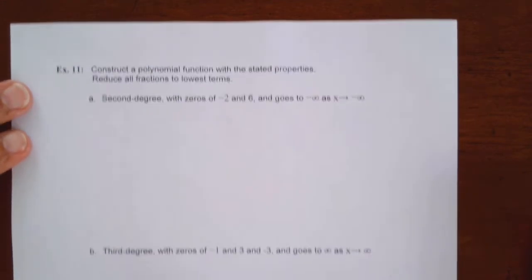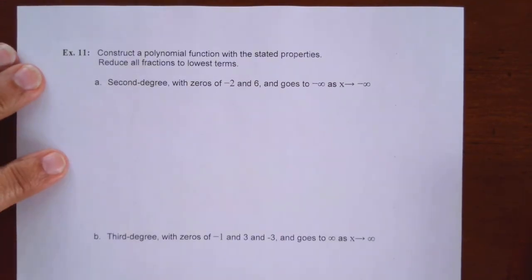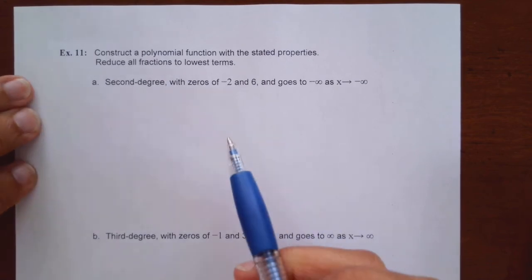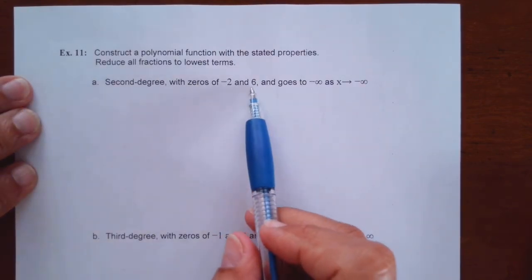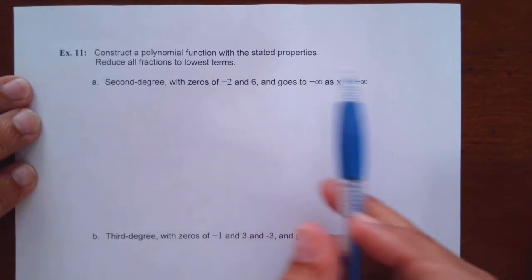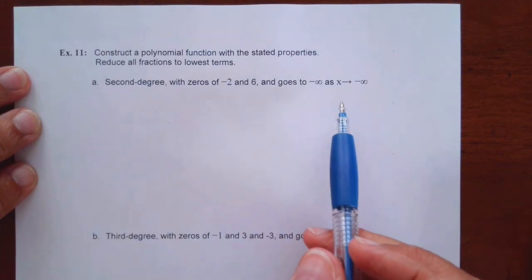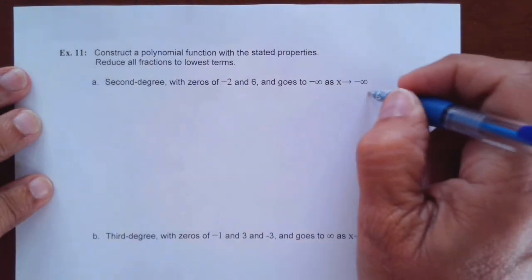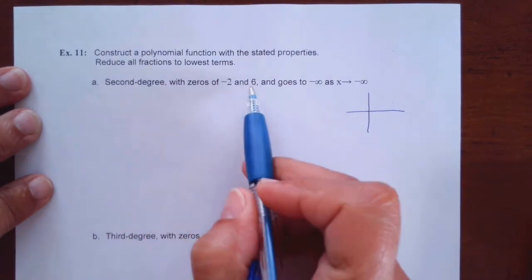Okay. So the last thing you have to do in this section is to construct a polynomial given some information, okay? All right, so this time they're giving you the zeros, and they're giving you something about the end behavior. All right, so let's look at this over here. I'm going to draw a little, forget about these numbers right now.